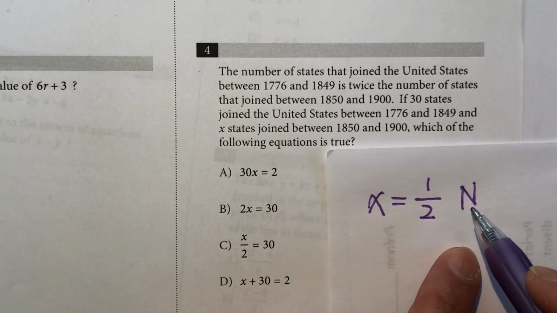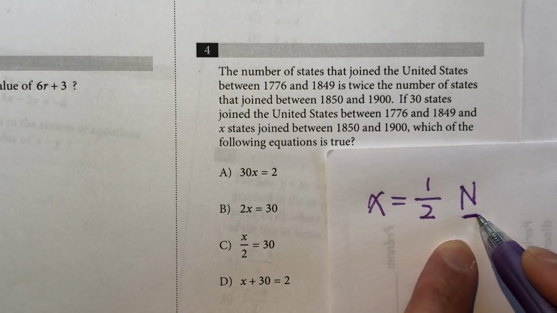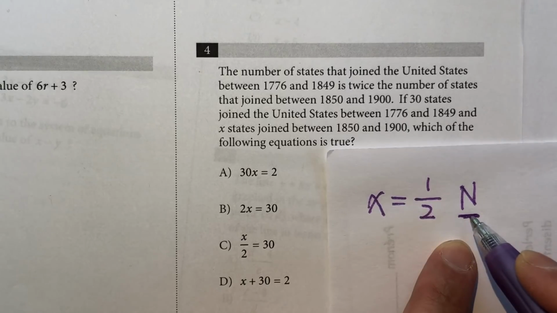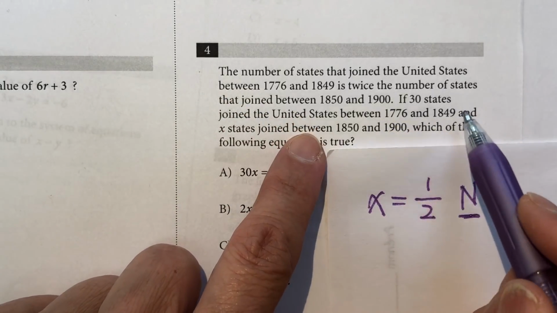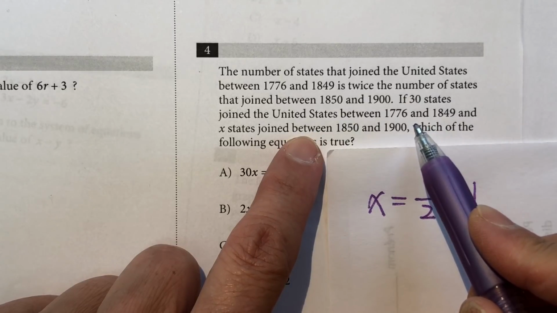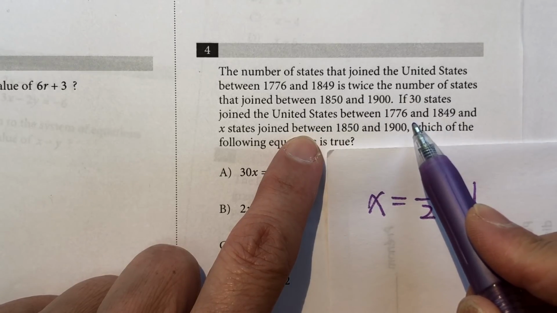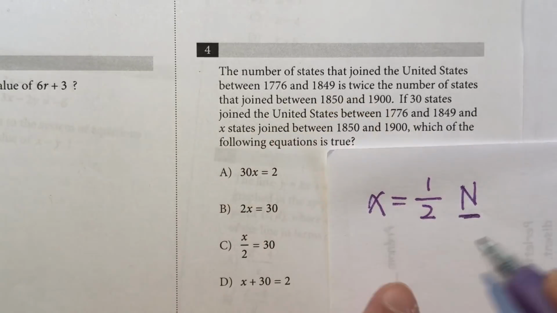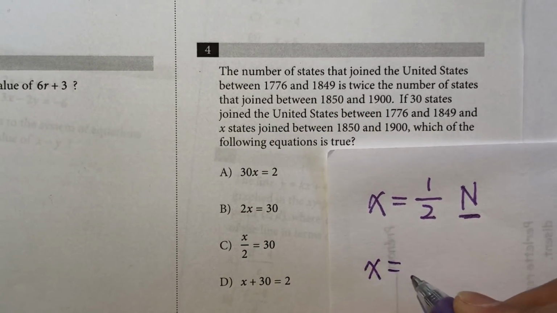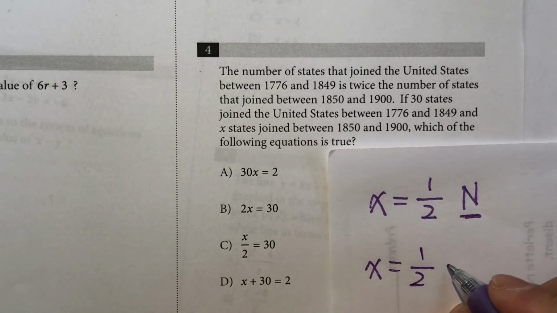X is half of it. And what do we know? The number that joined in the early stage is 30. So X equals half times 30.